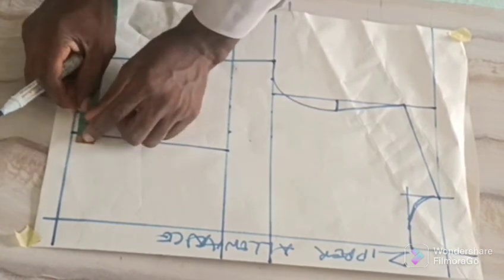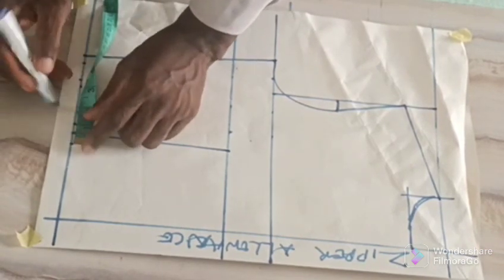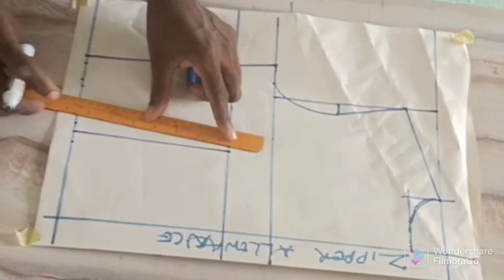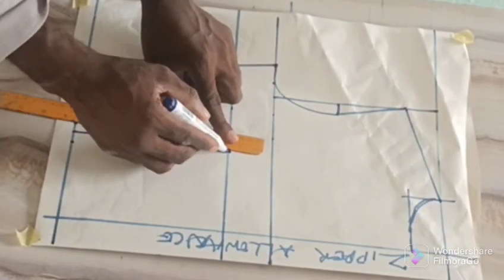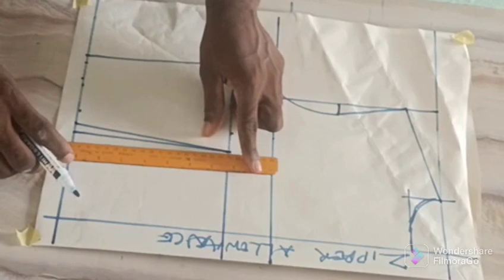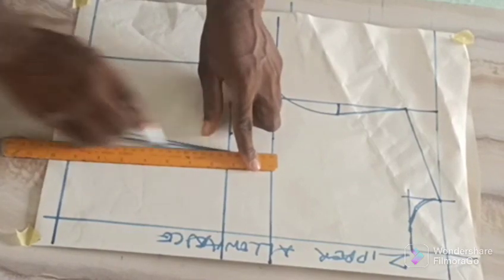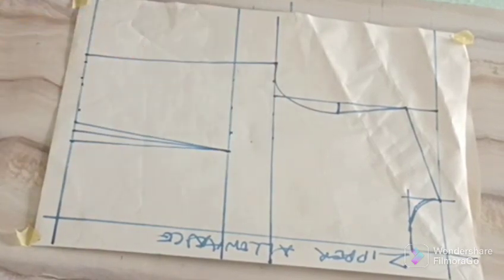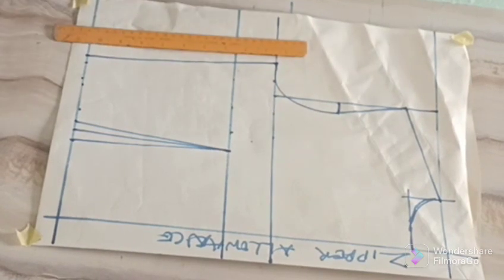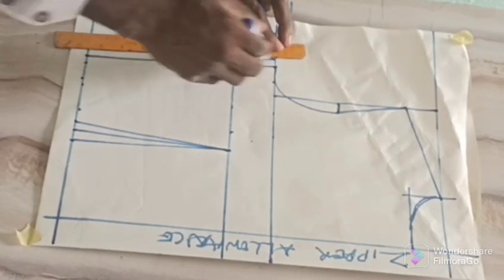So what we are going to do now is that our dart legs are going to be 0.5 inches apart. Then you connect to this particular line. You see that the dart intake is not as big as that of the front. So this is your back pattern. We are done with the back pattern.